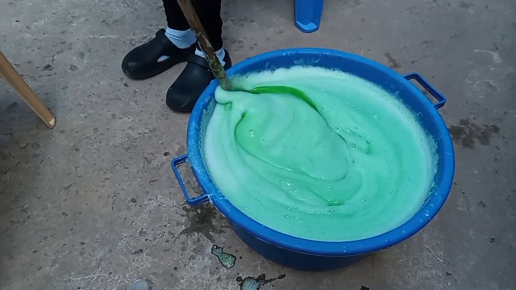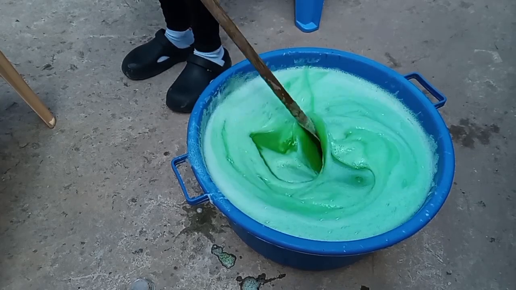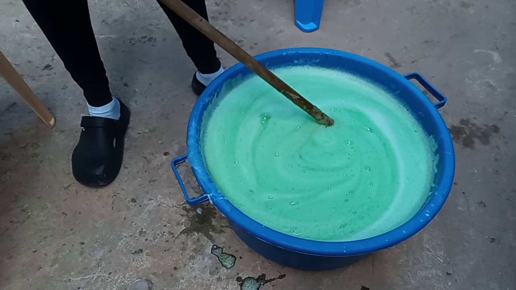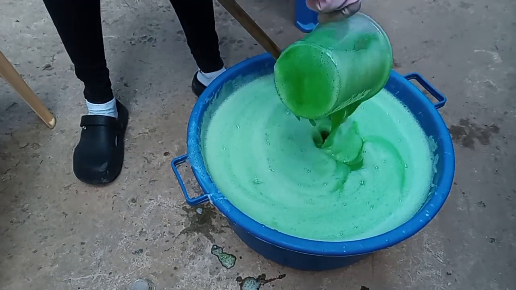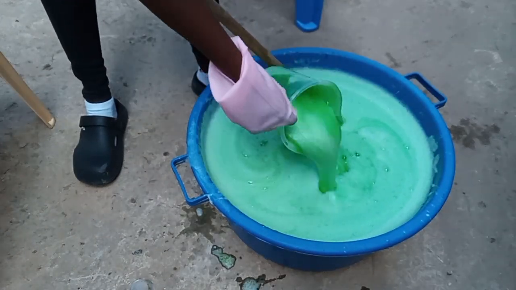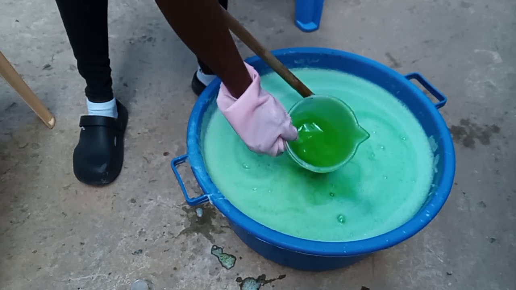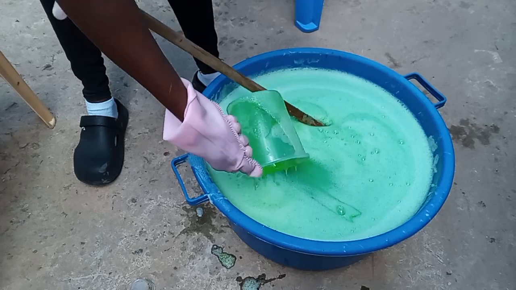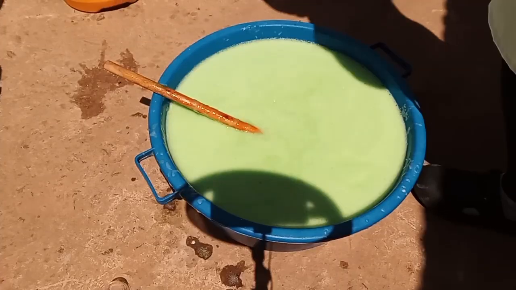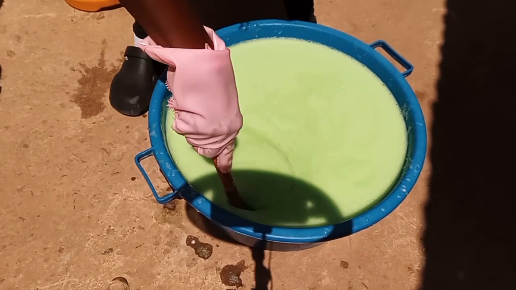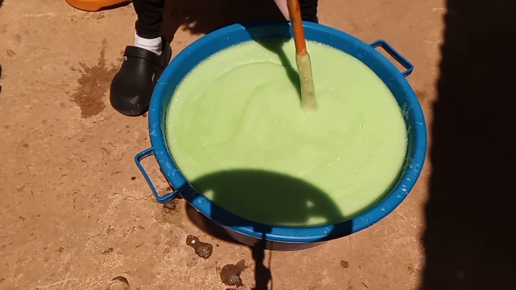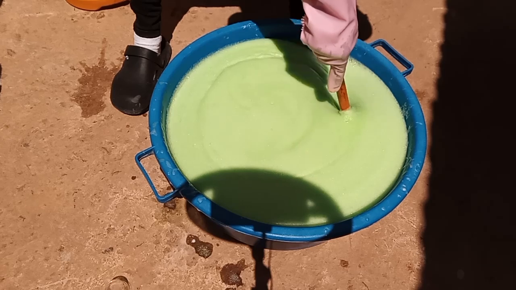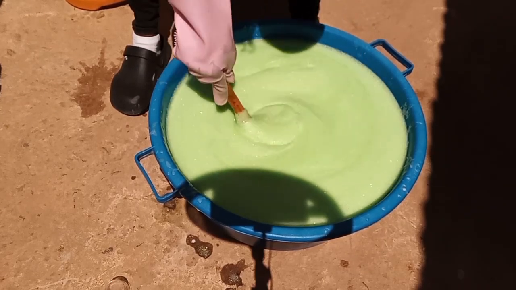You can see how thick the soap is. So now our soap is ready.